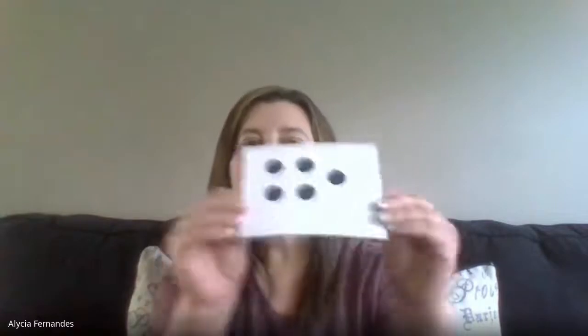Here comes the next one. Ready? How many dots did you see on that card? How did you see them? Were there any familiar patterns in this one? Let's take a look at it. Oh, I see 4 right here and 1 more. 4 and 1 more is 5 altogether. There are 5 dots on this card.